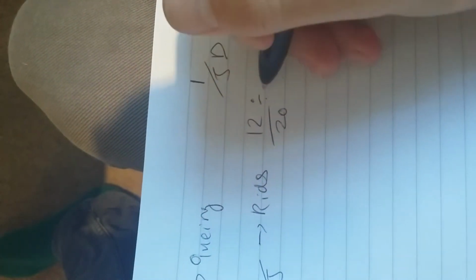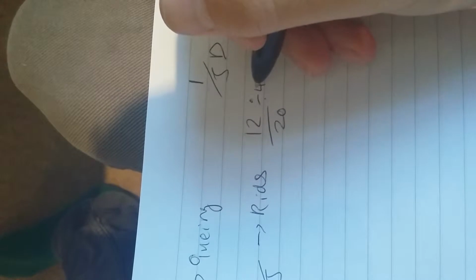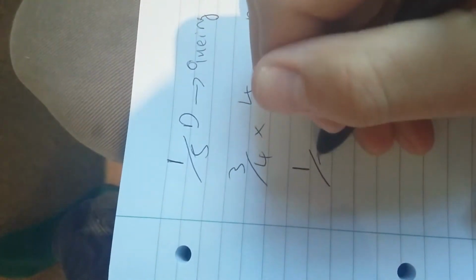If we convert that into fifths, divide by 4. Divide by 4, yes, that's right. And we get 3/5. And so in total, 4/5 of the day has now been accounted for. Of the time left, so 4/5 of the day has been accounted for, that must be a fifth.